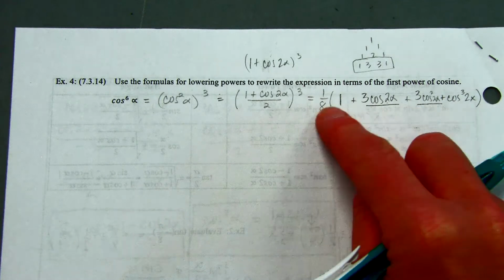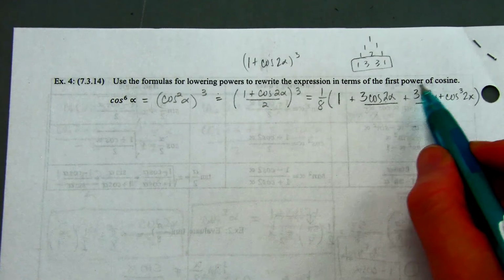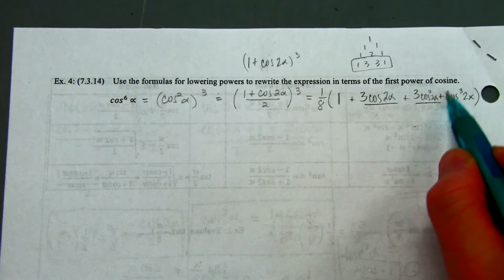Okay, so expanding. If you don't get the binomial formula, then just multiply it all out. Do we have all terms in the first power of cosine? No. Any guess what happens next? Split it up. You do it again. Yeah, we need to get this one to be a power of 1, this one to be a power of 1.